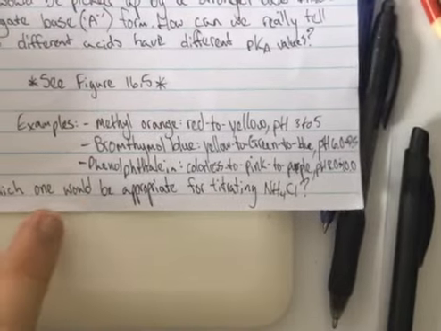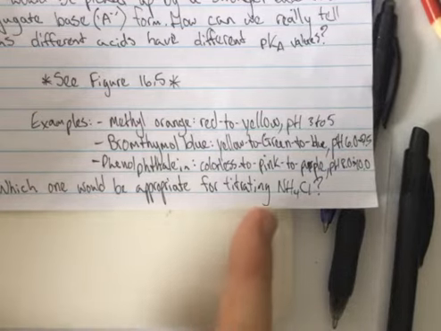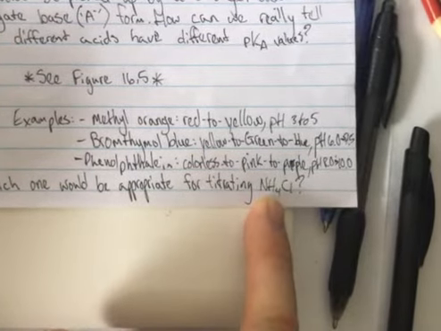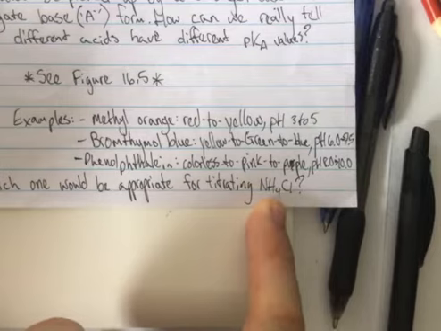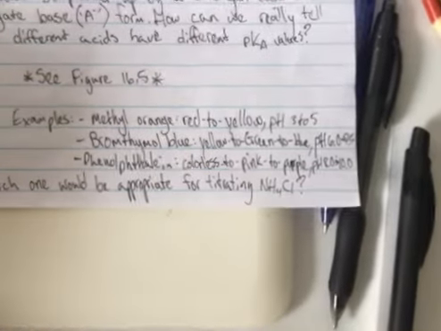So which one of these indicators would be appropriate for titrating ammonium chloride? And I'll let you ponder on that as we move along and look at some titration curves in the next slide.